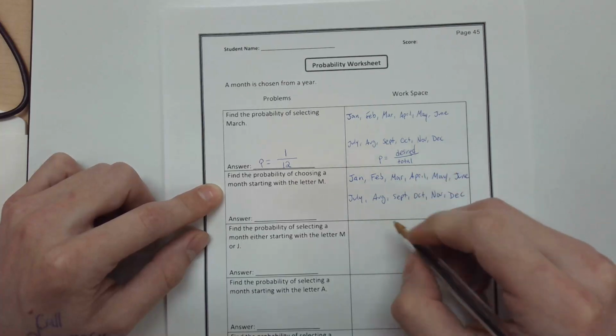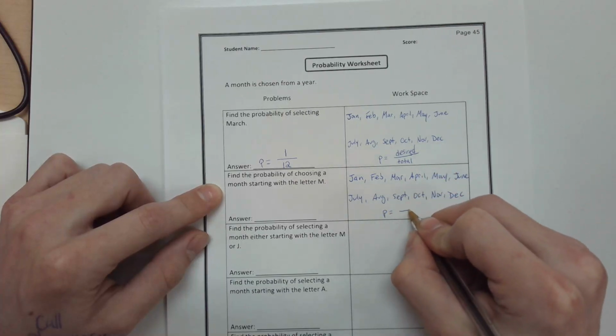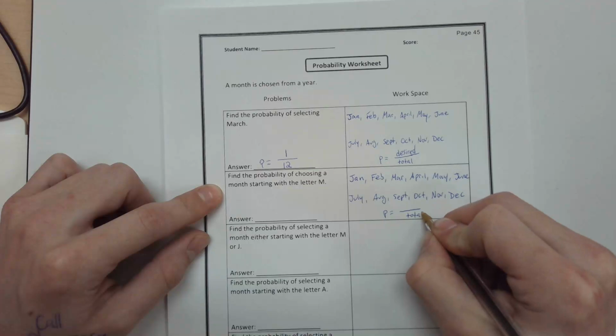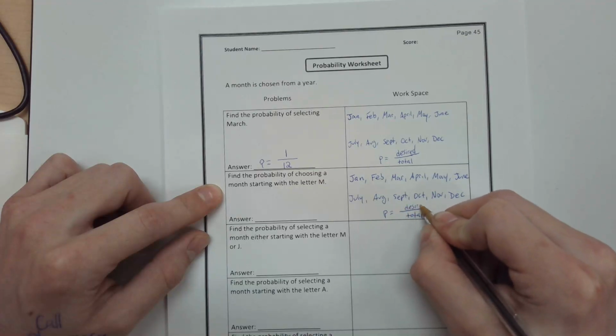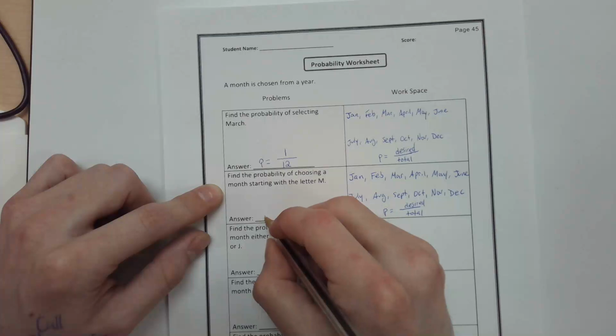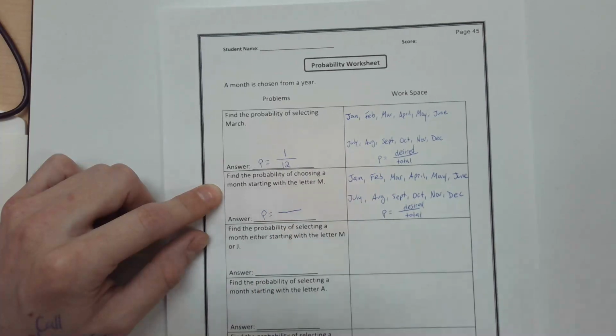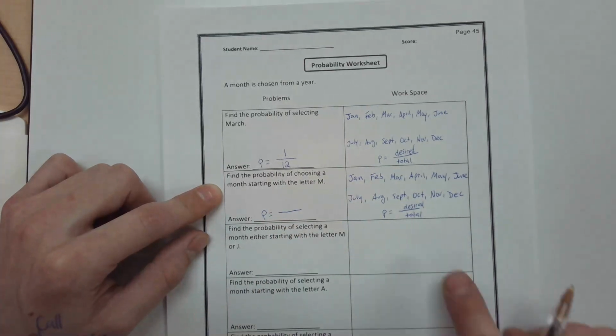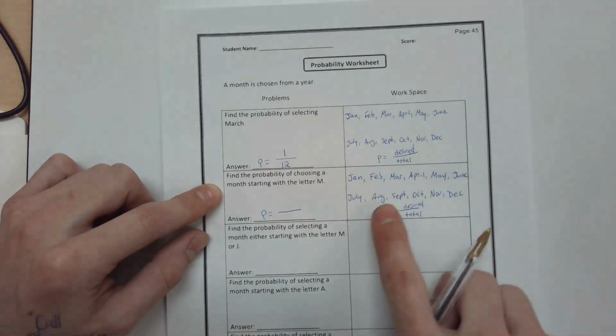I'm going to rewrite my formula. I'm going to rewrite this over here to get my answer set up. We know that the total is 12.